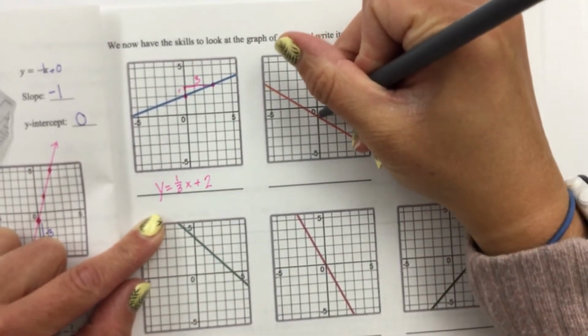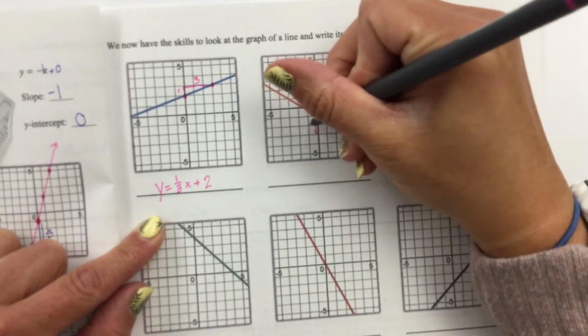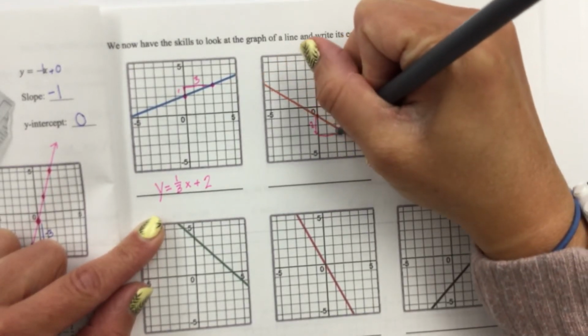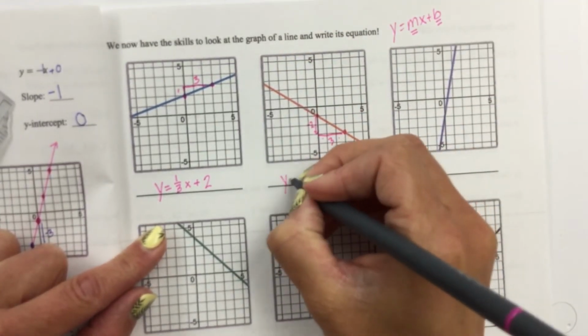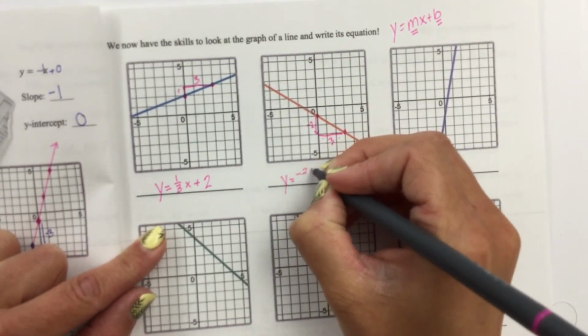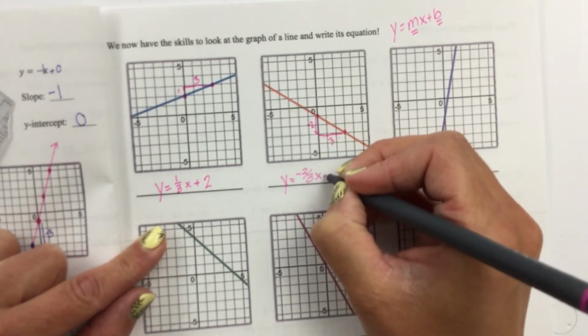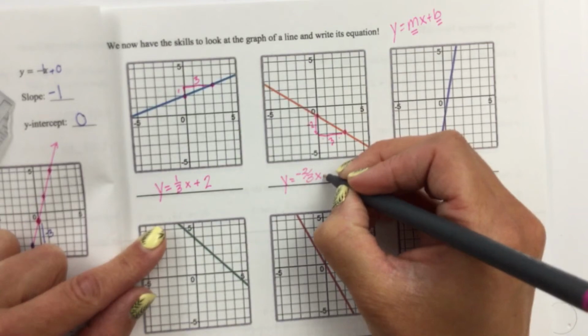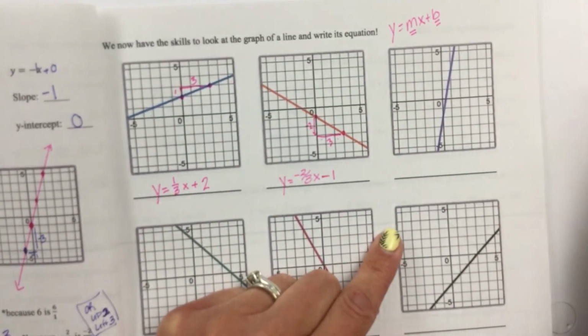This one, let's find some points. This one I would go down 2, right 1, 2, 3. So y equals -2/3 x. And then it crosses at -1. So I'm going to write -1. You could also write plus a -1 if you wanted.